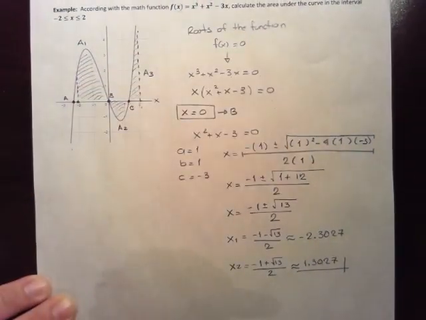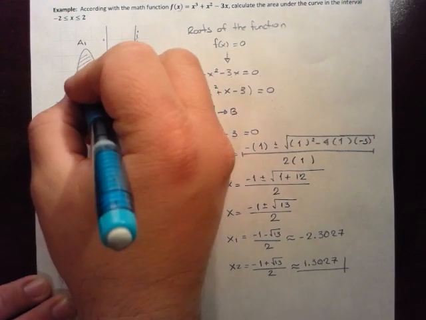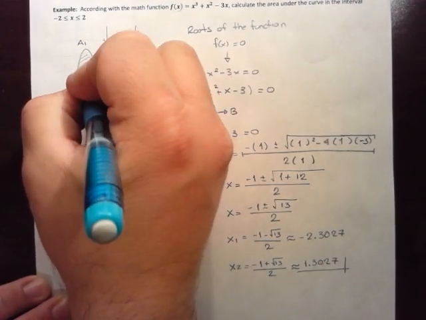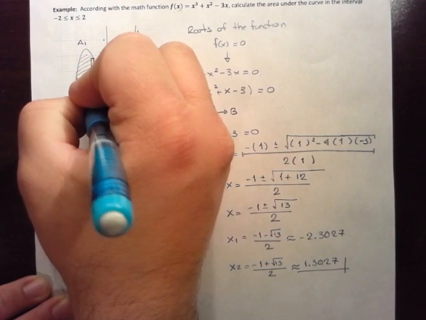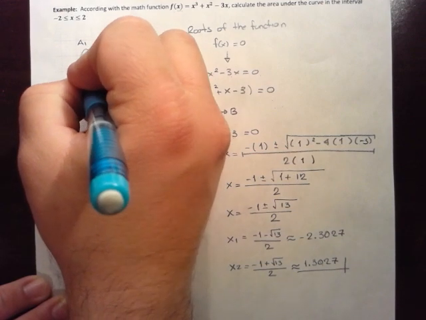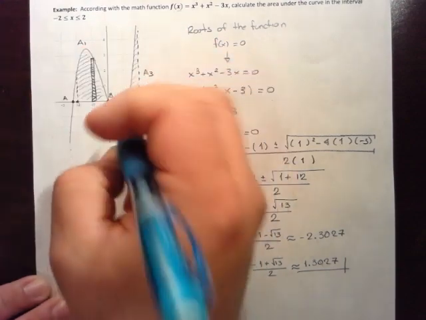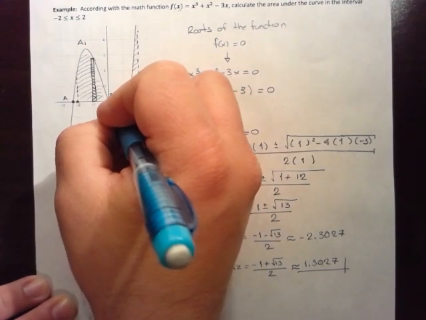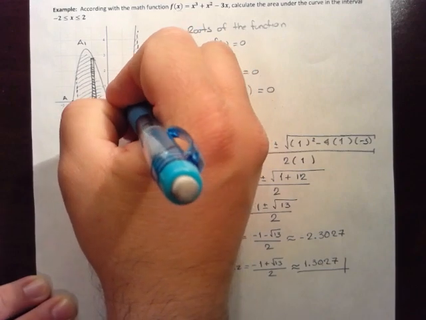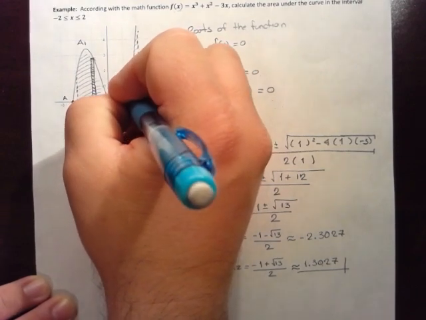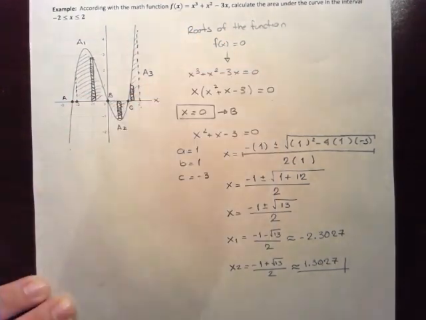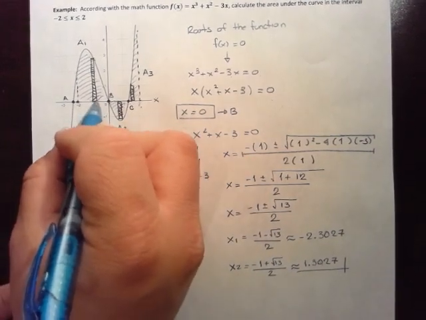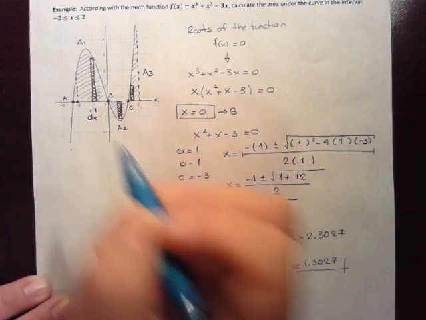Okay, remember that it is very important that at the beginning you need to draw the representative differential rectangle, like that one. Remember that the base of each one is going to be dx.